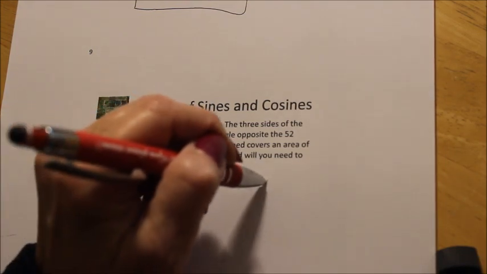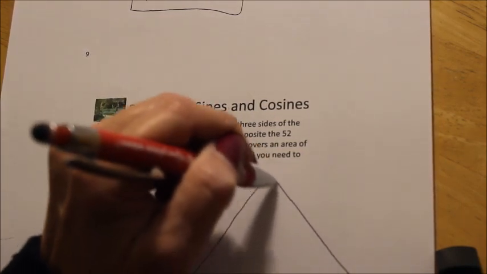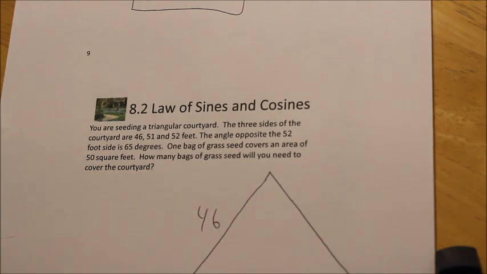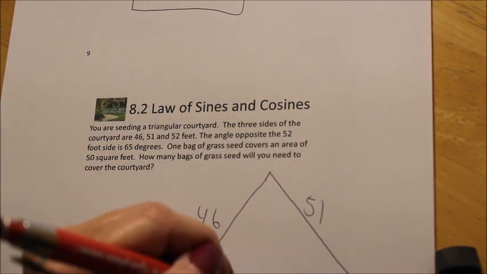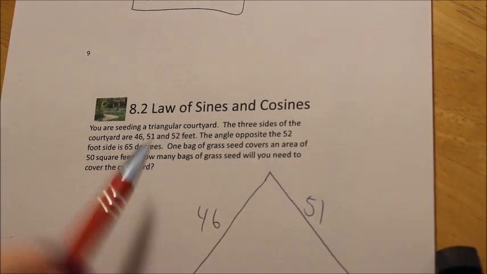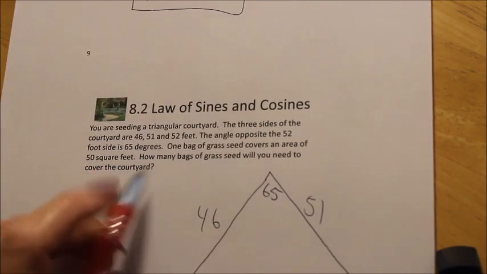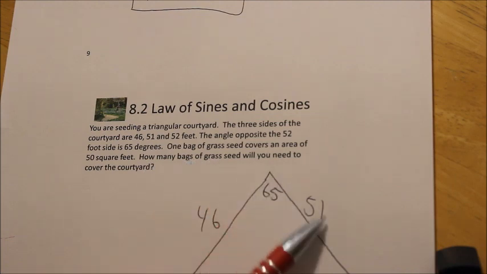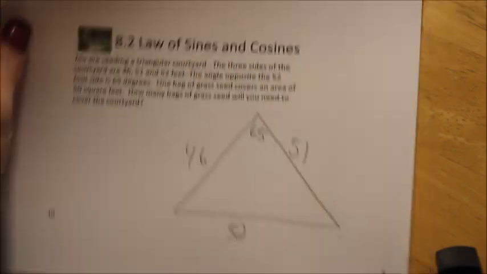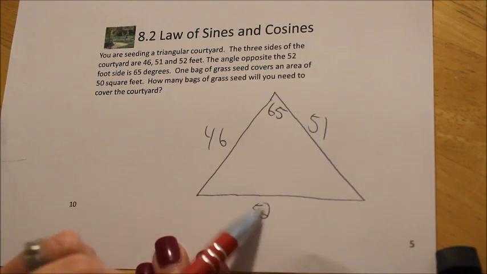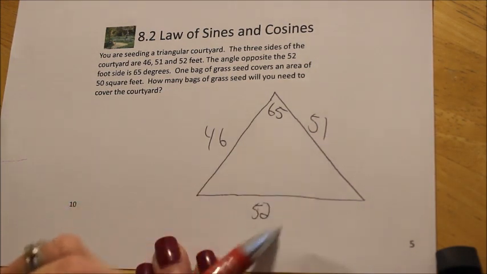So whenever I do a word problem, I always like to draw a diagram. So one side is 46, another side is 51, another side is 52. And then we're told the angle opposite the 52 is 65. One bag of grass seed covers an area of 50 square feet. How many bags would I need to cover this entire area? Well, first of all, how am I going to find the area? Well, you know side, side, side, so if you like Heron's formula, you could use Heron's formula.